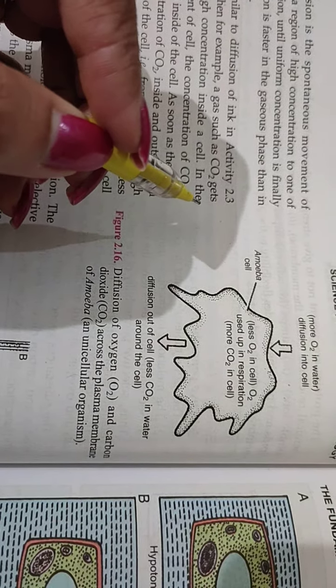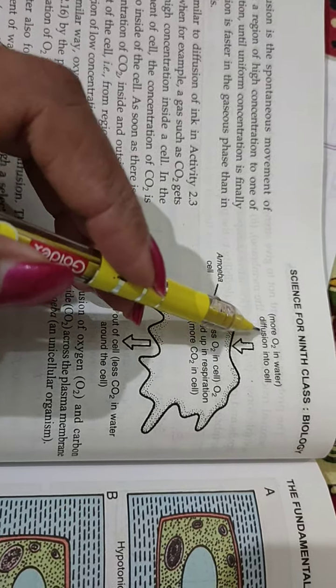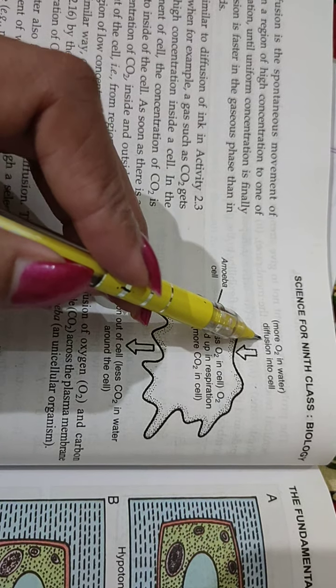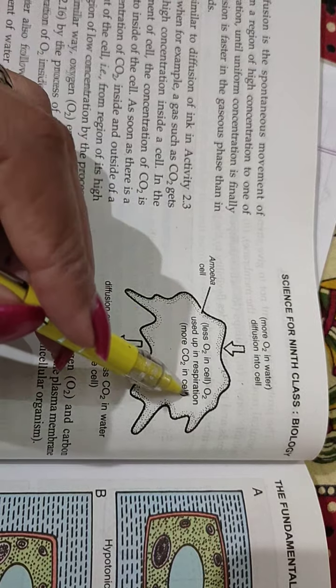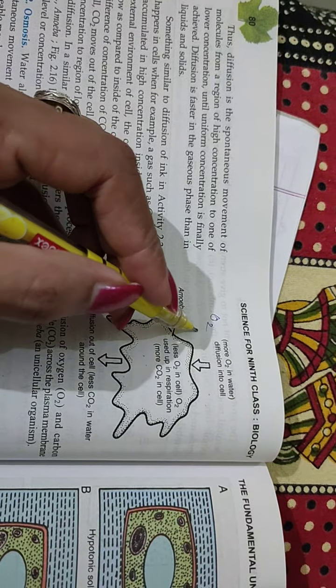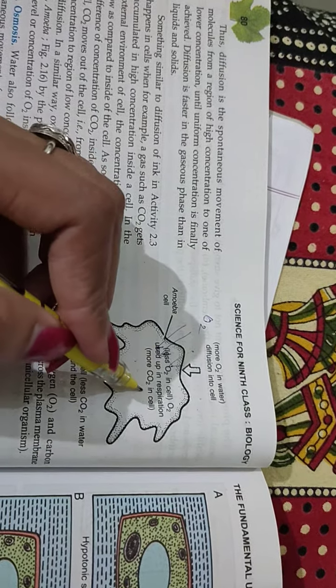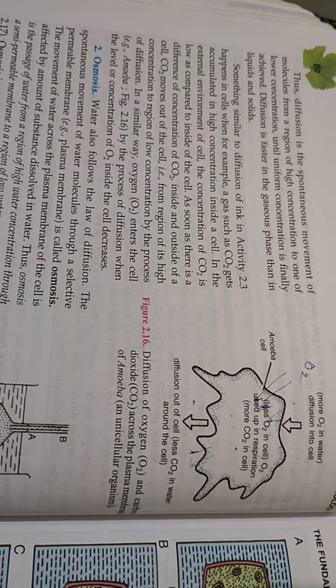You can also see here the diffusion of oxygen and carbon dioxide across the plasma membrane of amoeba, a unicellular organism. So more oxygen in water. I told you that movement occurs from higher concentration to lower concentration. So here more oxygen is present in water and less O2 in the cell, as O2 is used up in respiration, and more CO2 in the cell. So the movement occurs like this. And here more CO2 is present and here less CO2 is present, so it will diffuse out of the cell, with less CO2 in the water around the cell. So this is the diffusion process in amoeba.